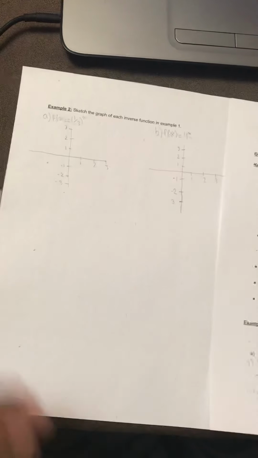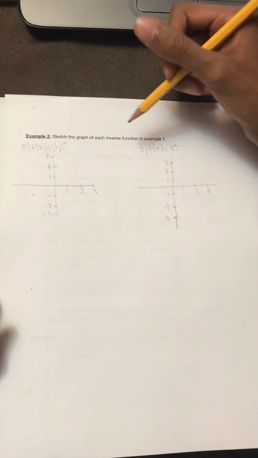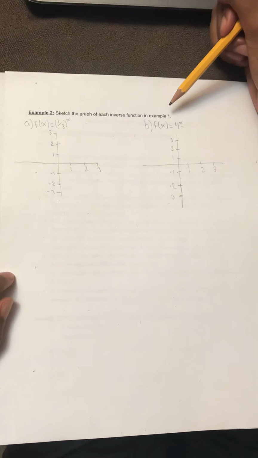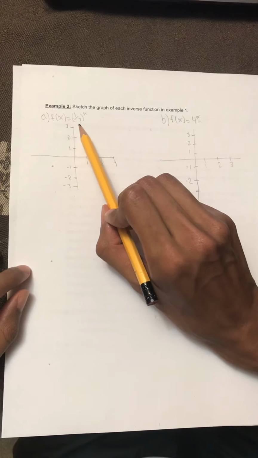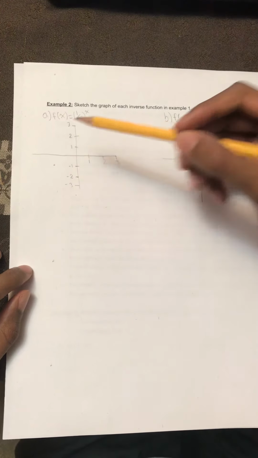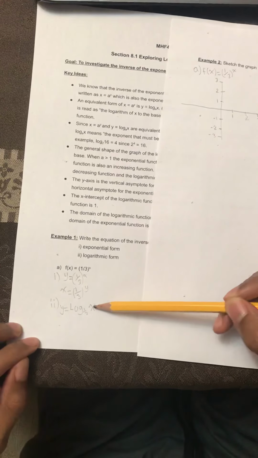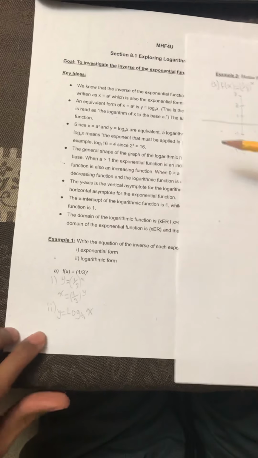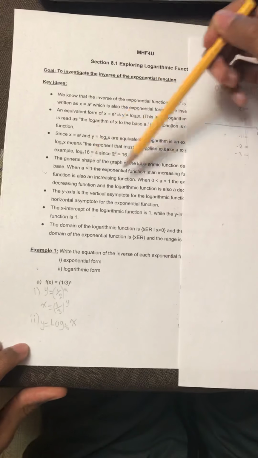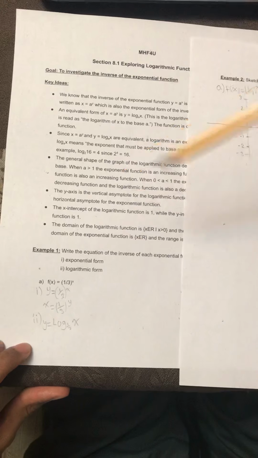If we go to example 2, sketch the graph of each inverse function from example 1. So we have the function f of x equals (1/3) to the power of x. We know that the inverse can either be the exponential form or the logarithmic form. You will always get the same results. We know that a is between 0 and 1, which is 1/3. Therefore, it's going to be a decreasing function.